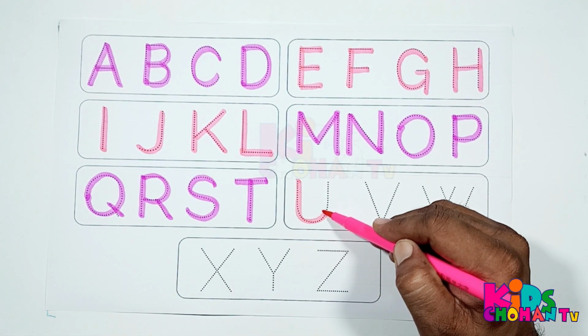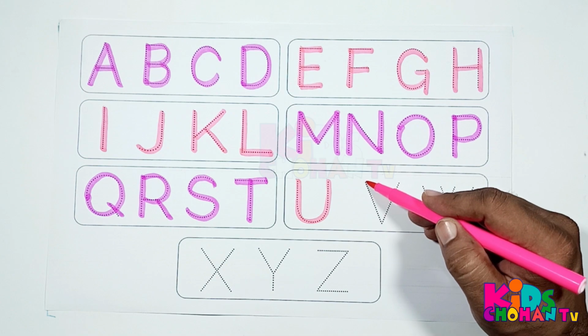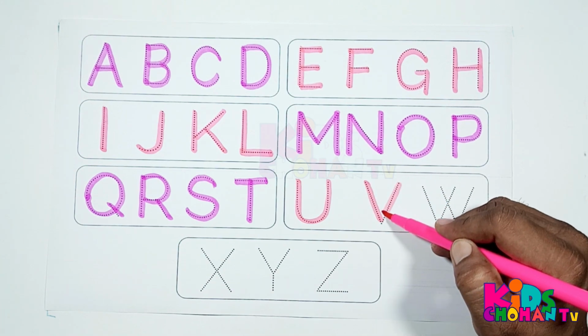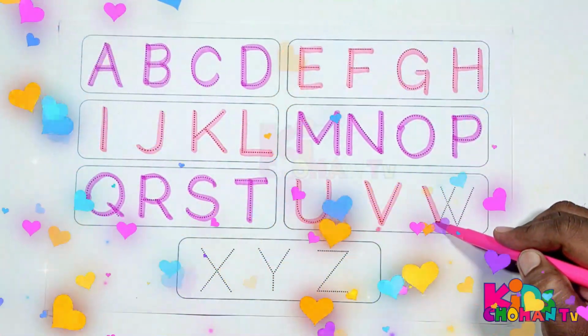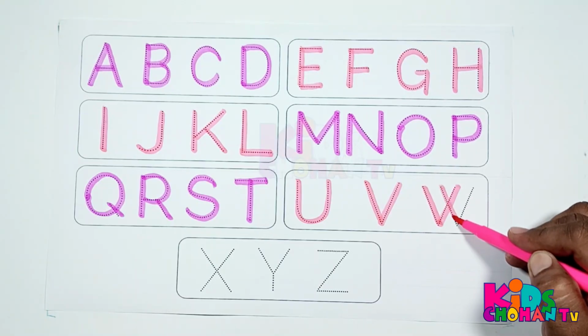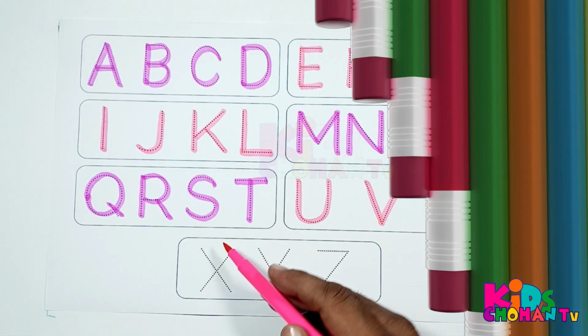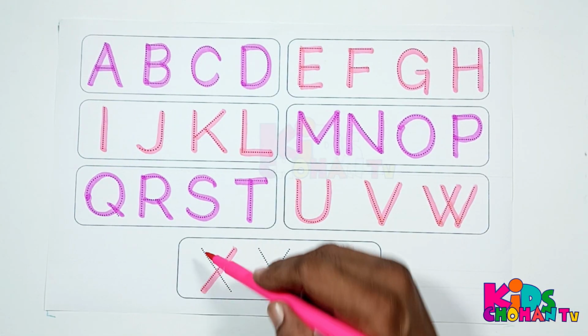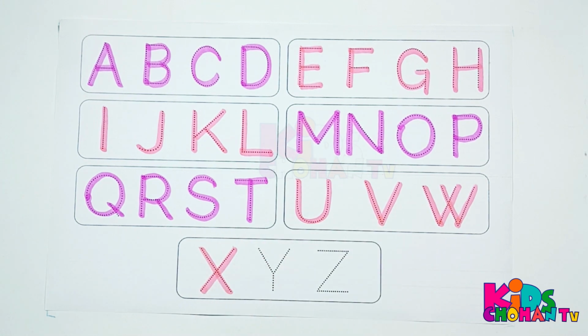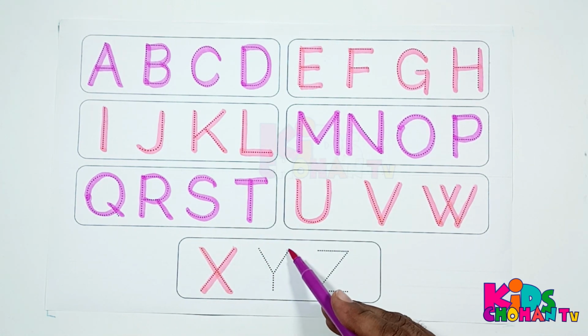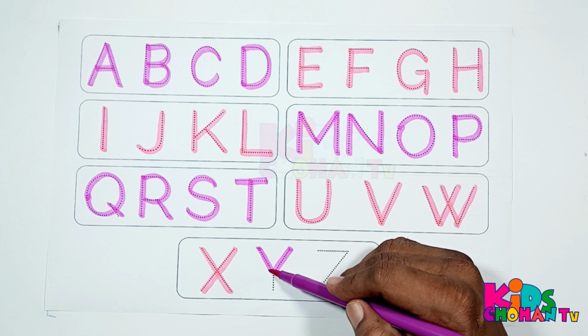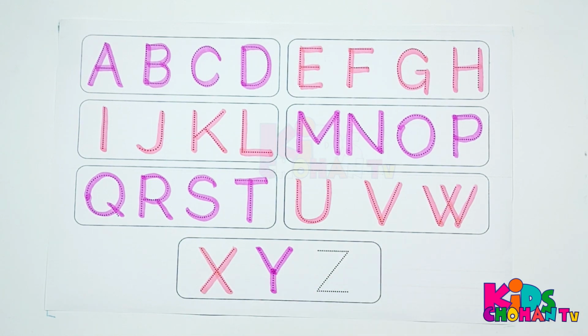This is letter U. Now we are tracing letter V. And this is letter W. This is letter X. And Y. This is letter Y. Z.